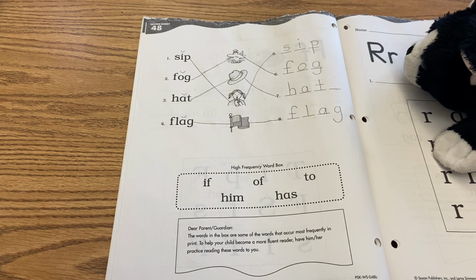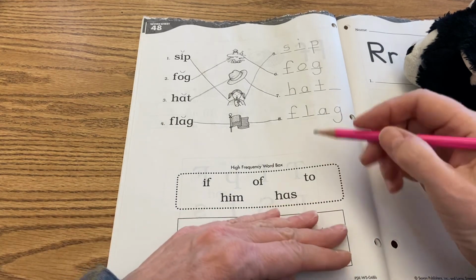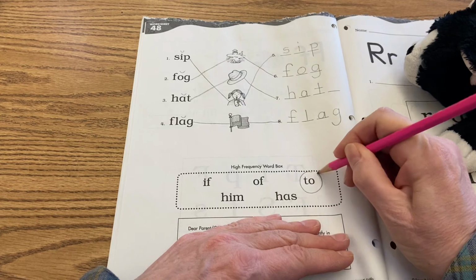Okay, did you get it? It's the only one that begins with the letter T. Right here, go ahead and circle that.